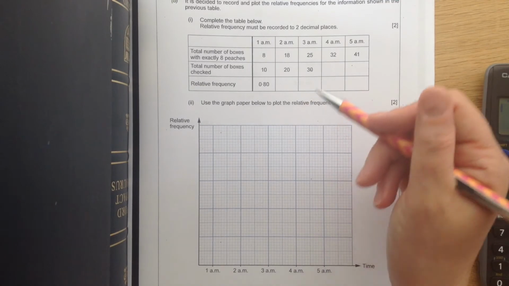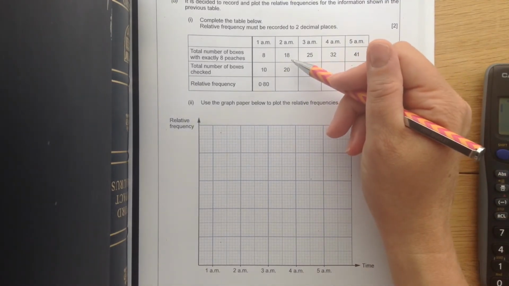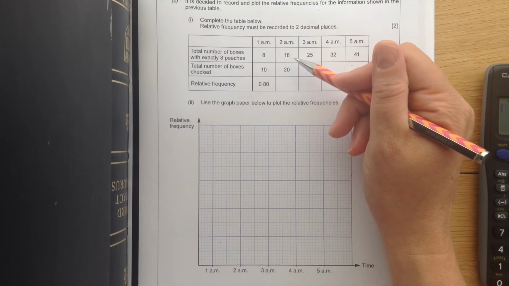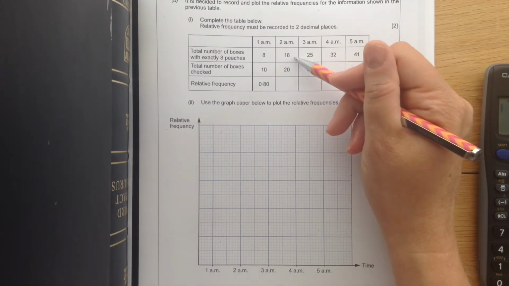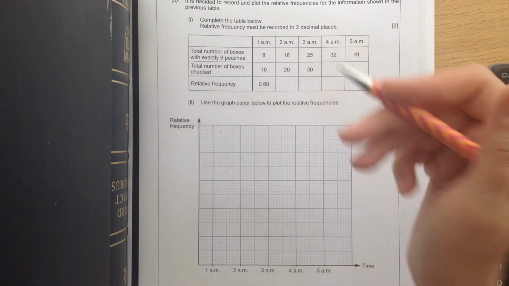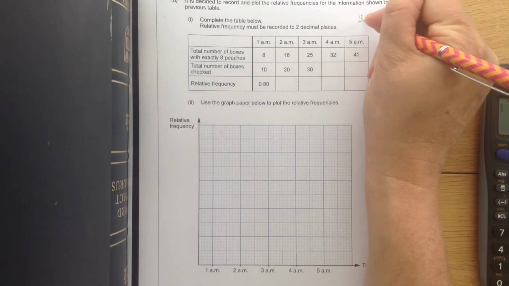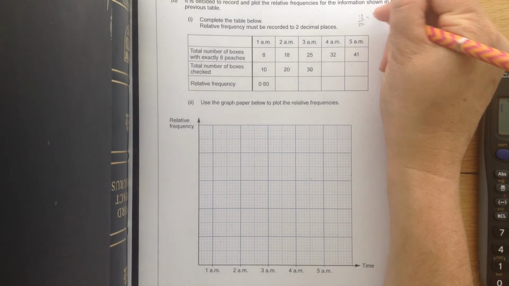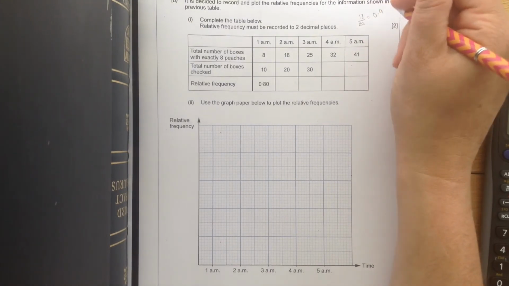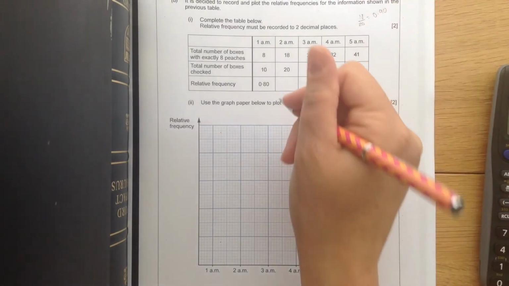Okay, at 2 a.m., by now you've taken another 10 boxes, so now you've looked at 20 boxes altogether. And out of those 20 boxes, 18 of them had exactly 8 peaches. So 18 out of 20. As a decimal, if you don't know, do 18 divided by 20, and you should get 0.9. But we need 2 decimal places, so 0.90.